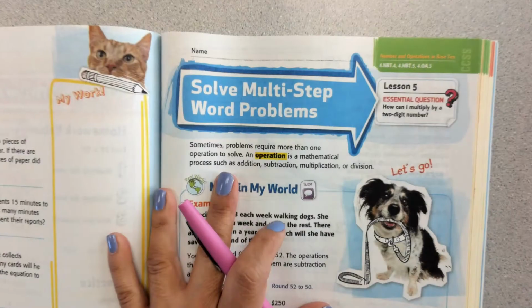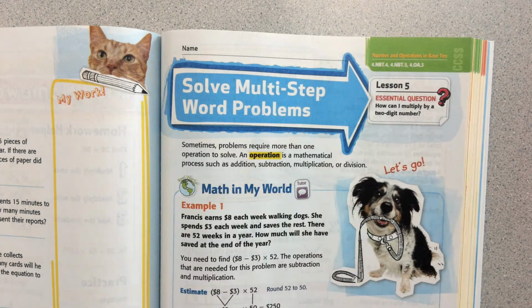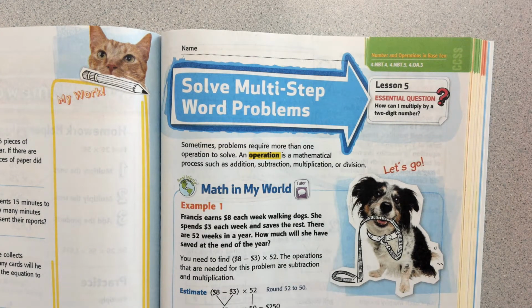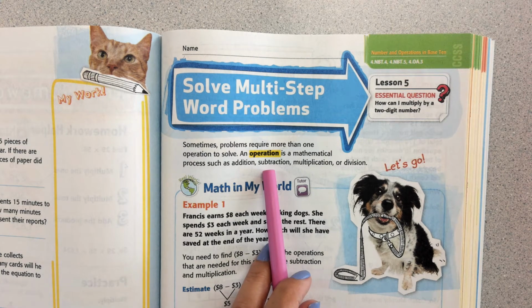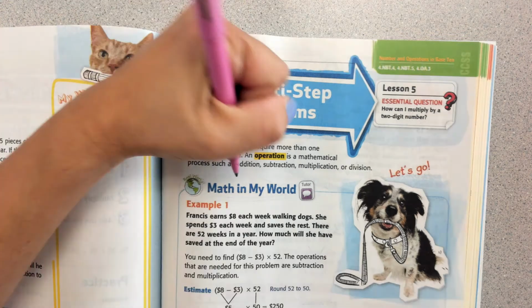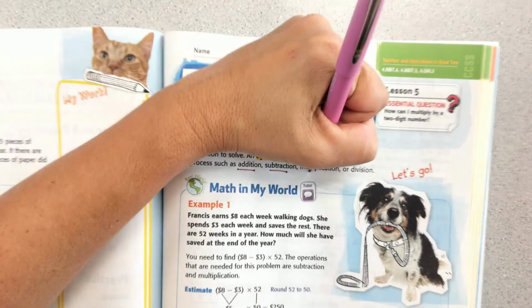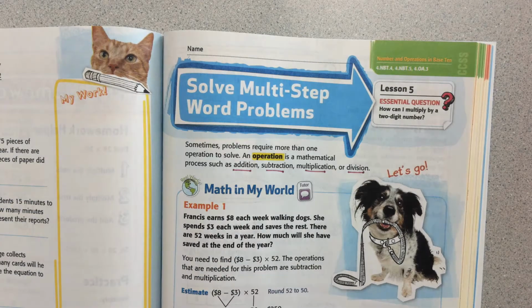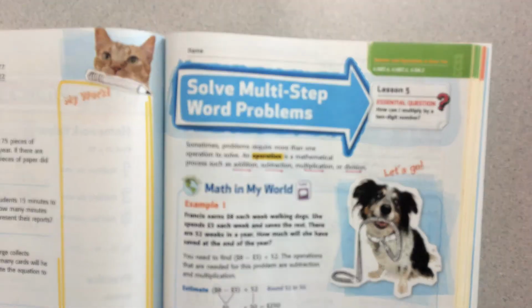Guys, we're on chapter 5, lesson 5. We're going to solve some multi-step word problems. All right, we have a vocabulary word that we've used before. An operation is a process like addition, subtraction, multiplication, or division. We're going to be using all of these in this lesson.